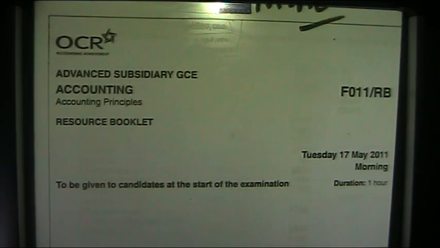This is designed to give you some help. Only if you're really stuck should you use it, but it'll go through probably one of the better methods to use for profit and loss and balance sheet if you get stuck. Now, obviously this exam question was done in 2011, but it's a good one for you to have a look at to get the feel for your 60-minute exam.